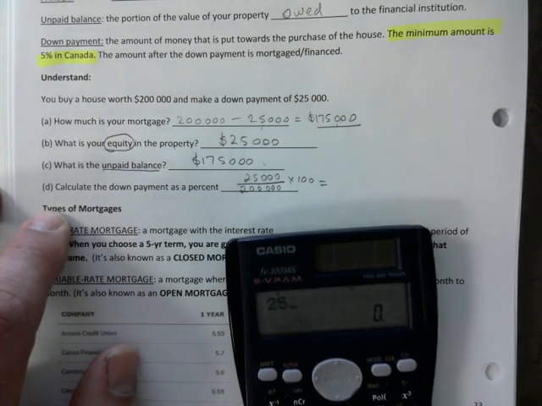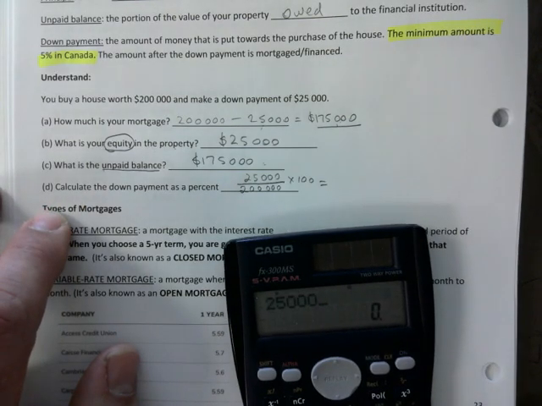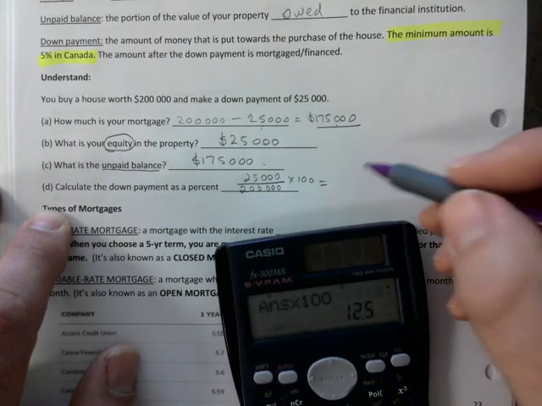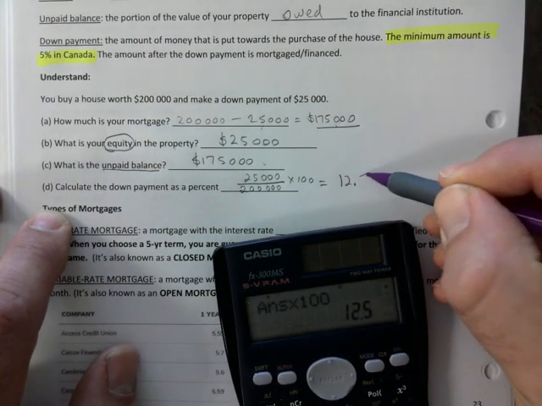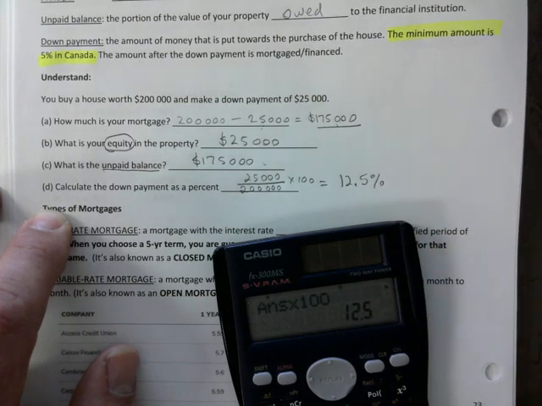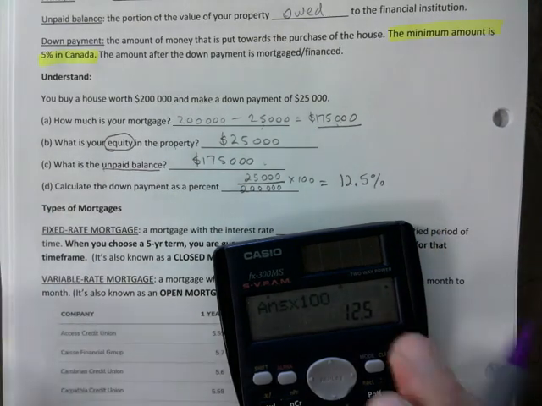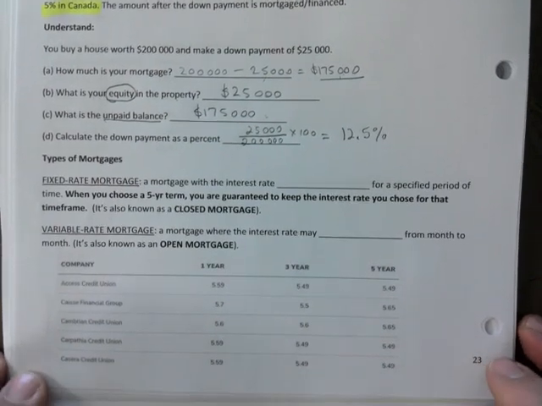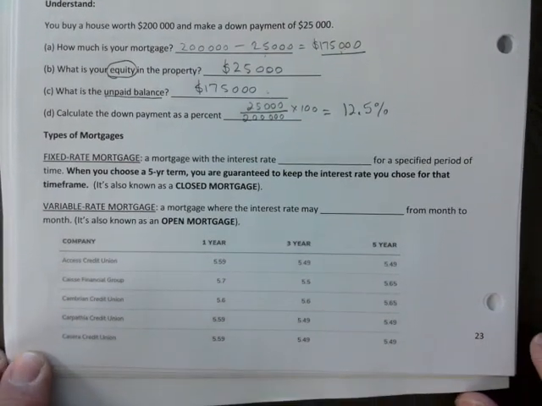Okay, so you go 25,000 divided by 200,000. And that would be times 100, right? That's 12.5%. So in this case, you've saved up more than the minimum, which is good, right? Don't just go with the bare minimum because you're going to need more for the extra costs.